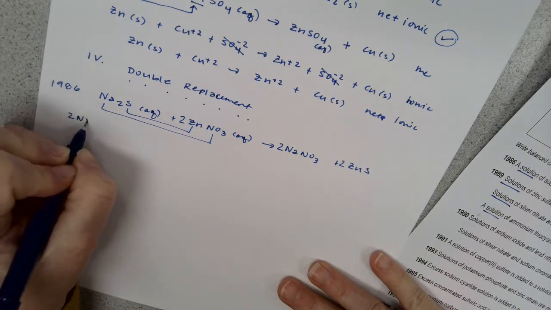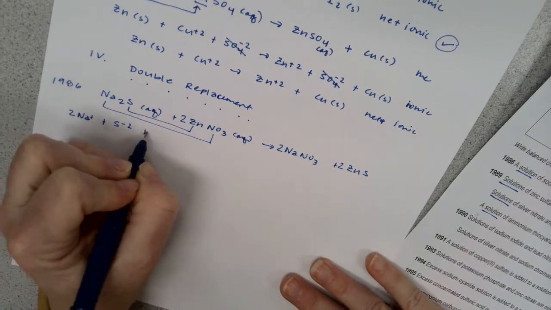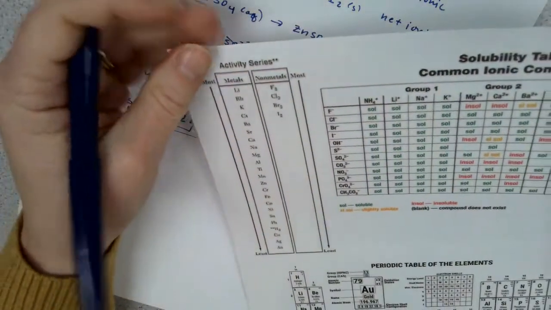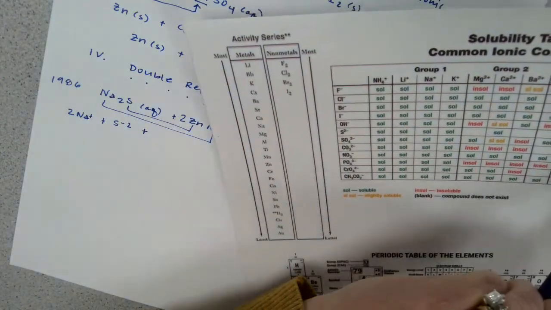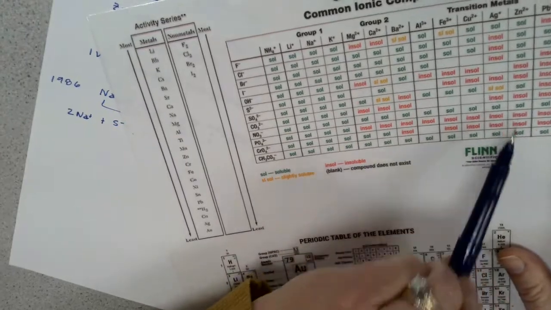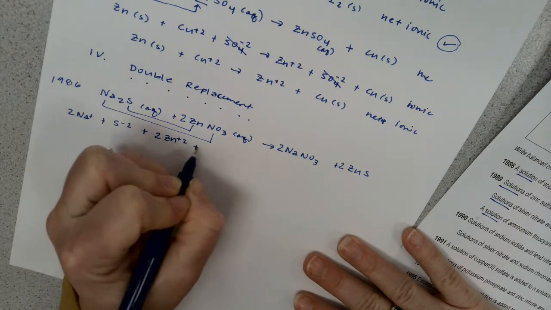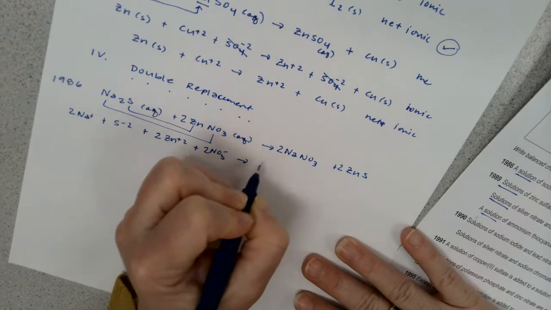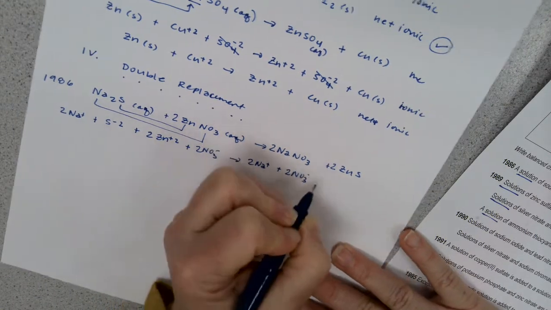So that's going to be 2 Na+, if we break it apart, plus S2-. Plus nitrates are always soluble. That's one that you should memorize for sure. All nitrates are soluble. And if we look, here's nitrates, and you can see all the way across, it says soluble. So that's 2 Zn2+ plus 2 NO3-. And then, again, all nitrates, so 2 Na+ plus 2 NO3-.